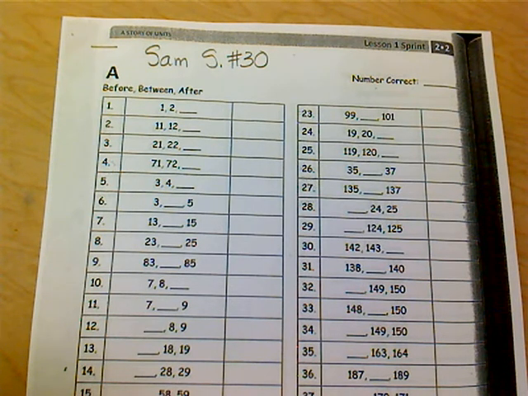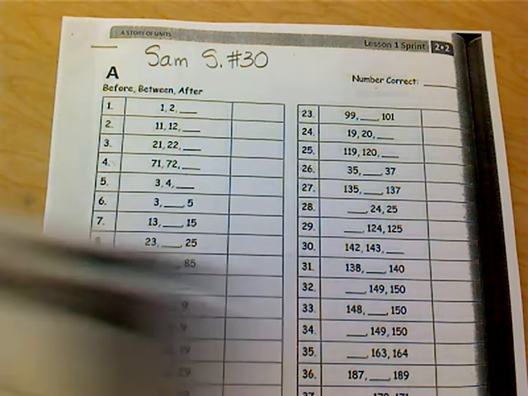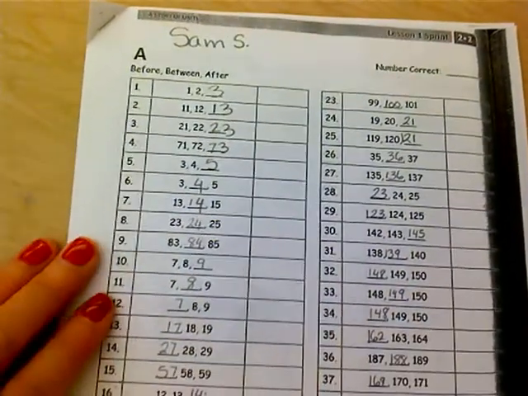Get as far as you can. Don't stop. Keep going. Okay, that is your time. You're going to put your pencil down. Pencil is down. Now we're going to take a look at this sprint and see how you personally did.